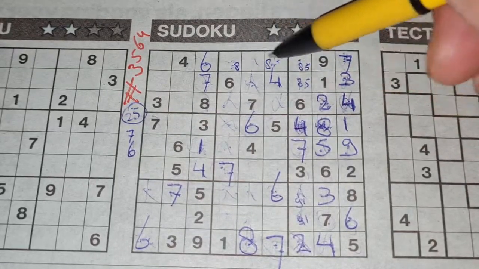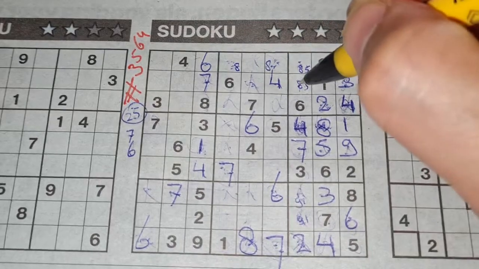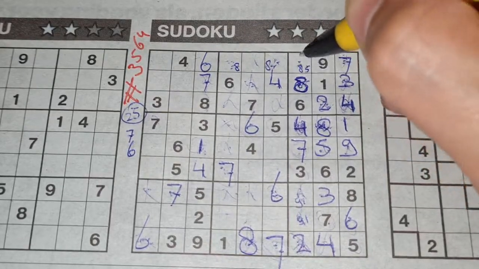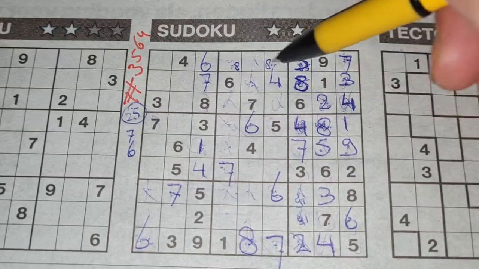Now we have an 8 in one of those 2 boxes in the first row. So this box cannot be an 8 anymore. That box should be an 8. And this box should be a 5. Alright.